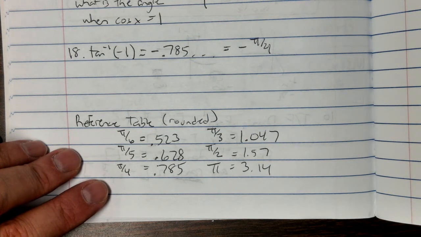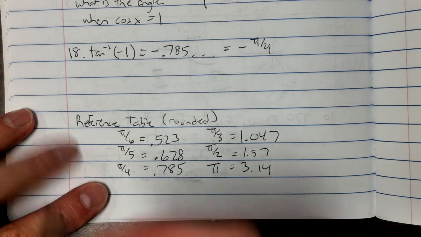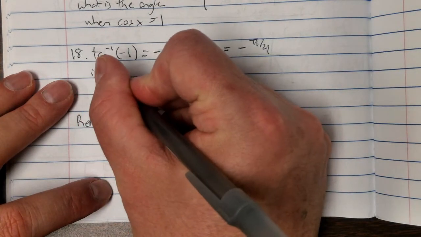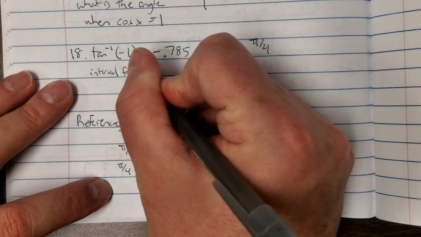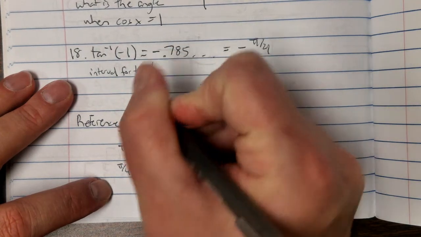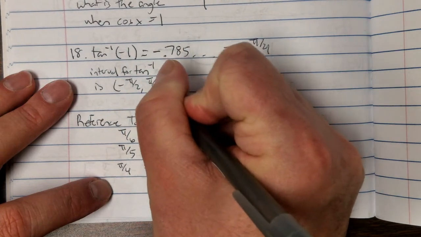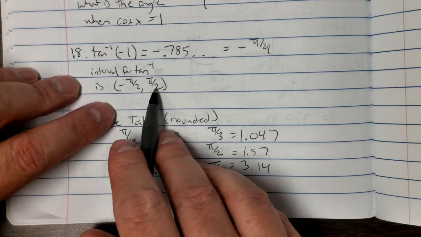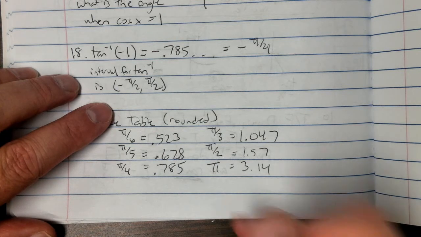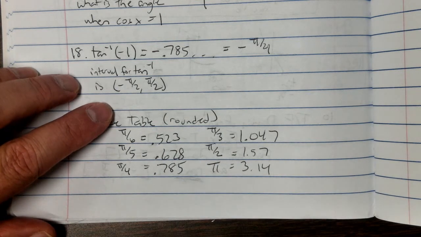The other part, which we talked about last time, was your interval for tan inverse. It is from -pi halves to pi halves with parentheses because of the asymptotes.